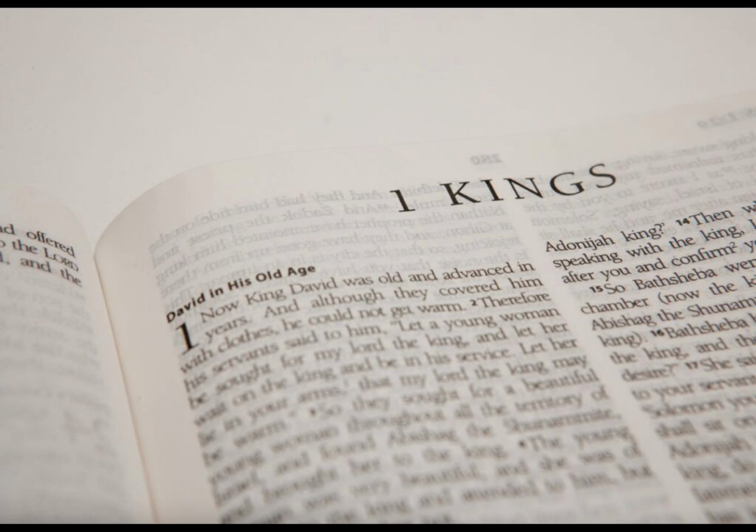He built the inner court with 3 courses of dressed stone to 1 course of cedar beams. In the 4th year the foundation of the house of the Lord was laid, in the month of Ziv. In the 11th year, in the month of Bul, which is the 8th month, the house was finished in all its parts and according to all its specifications. He was 7 years in building it.